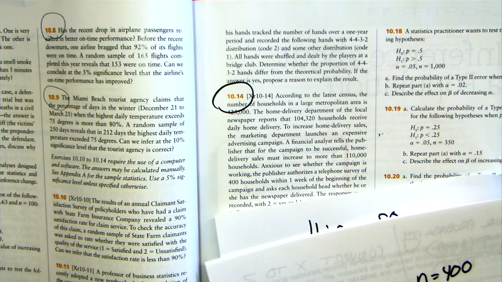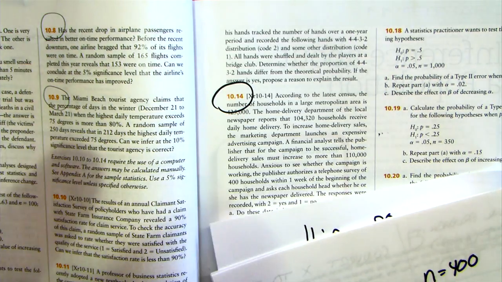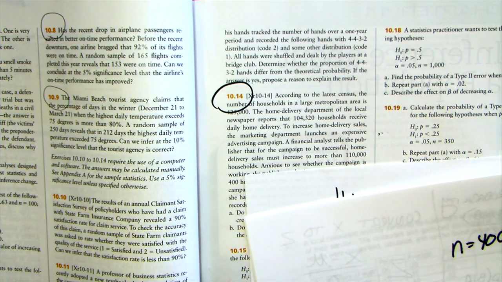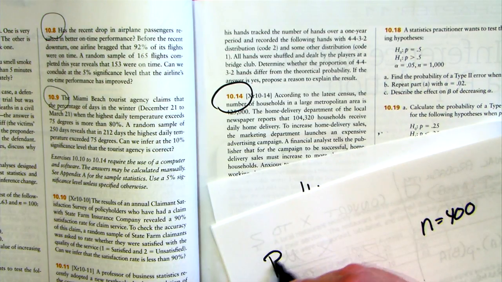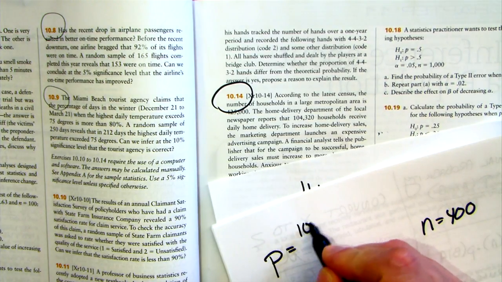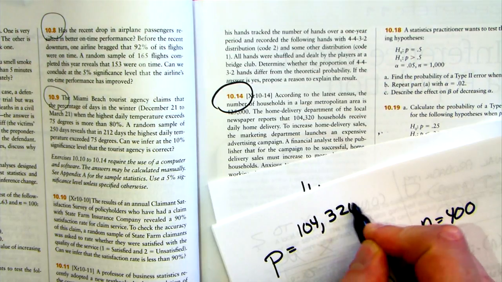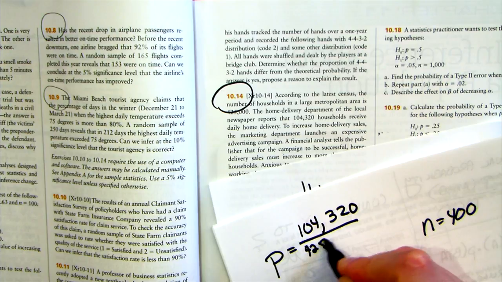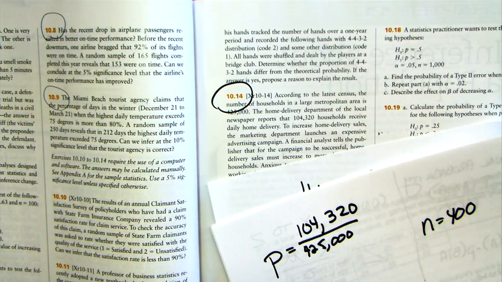Yes, Daniel. Market share, right? Like how much do I get. So if we're looking at this newspaper, Daniel, what's our market share right now? Very good. So we hit 104,320 households out of the 425,000, right?